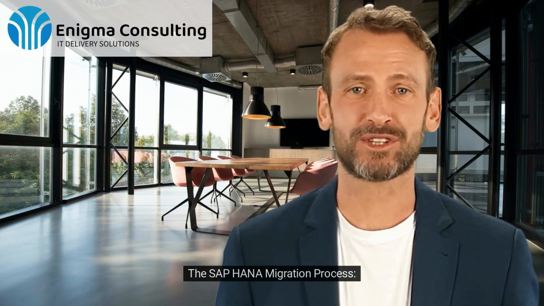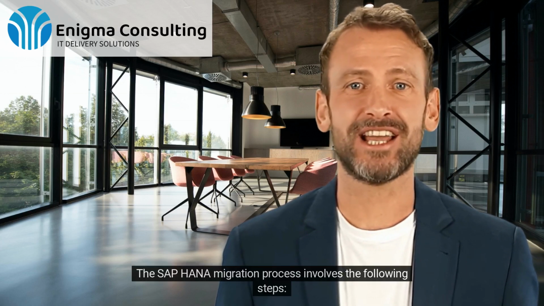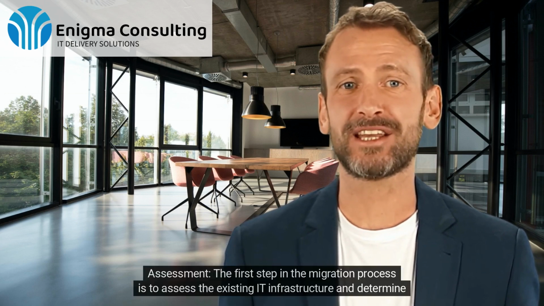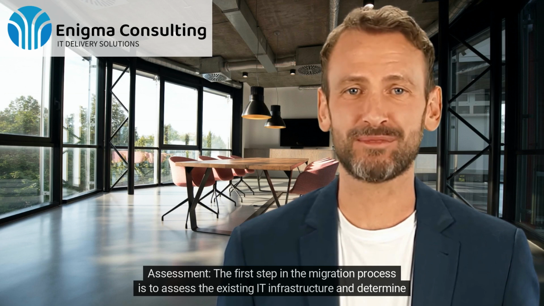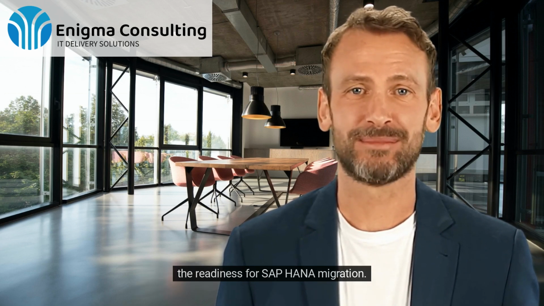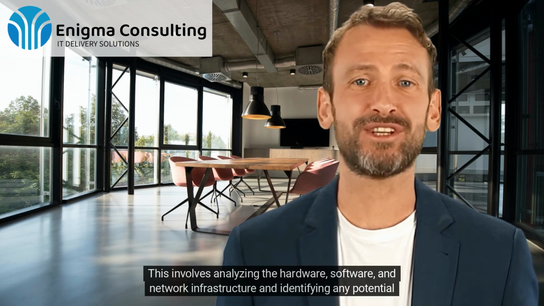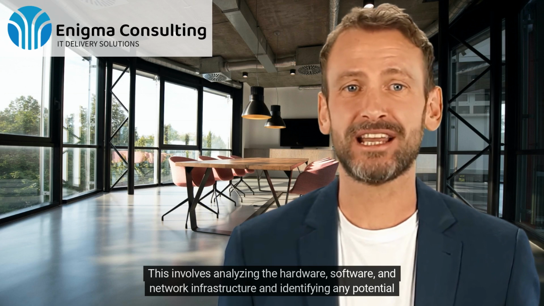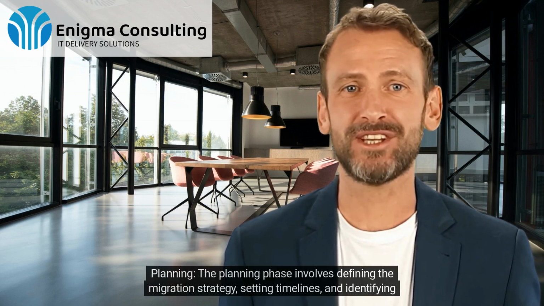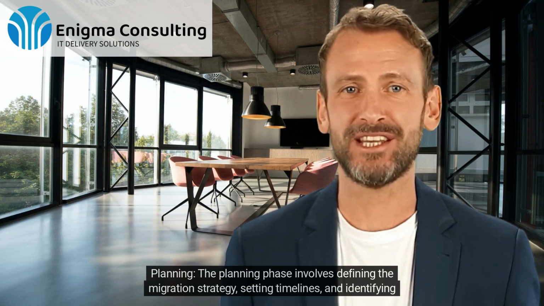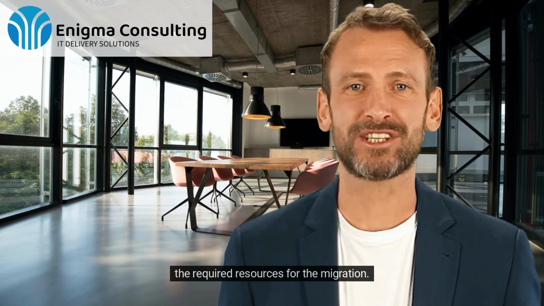The SAP HANA migration process. The SAP HANA migration process involves the following steps. Assessment. The first step in the migration process is to assess the existing IT infrastructure and determine the readiness for SAP HANA migration. This involves analyzing the hardware, software, and network infrastructure and identifying any potential compatibility issues. Planning. The planning phase involves defining the migration strategy, setting timelines, and identifying the required resources for the migration.